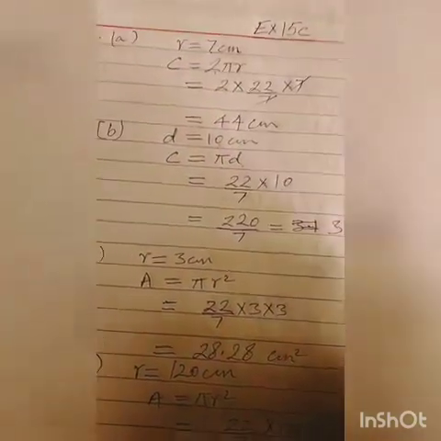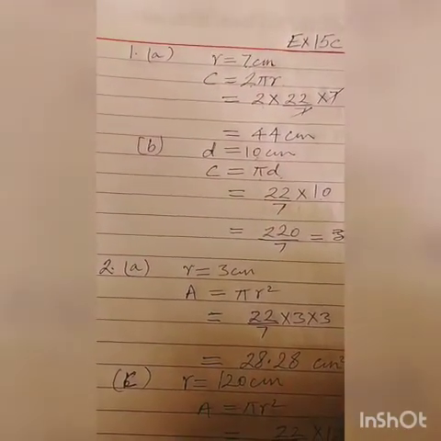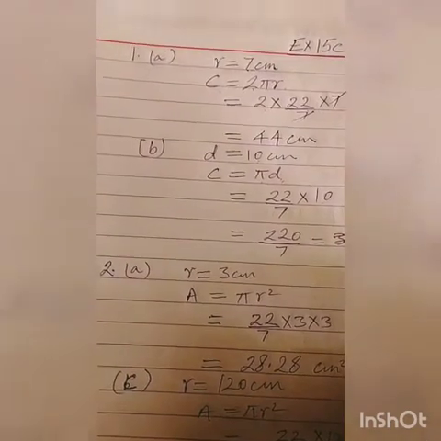Okay, now you can do the remaining parts yourself.